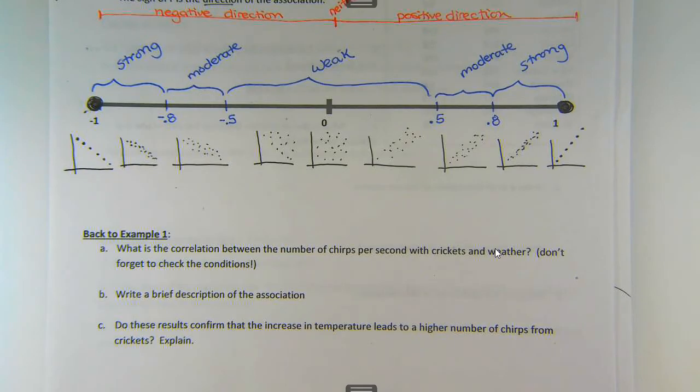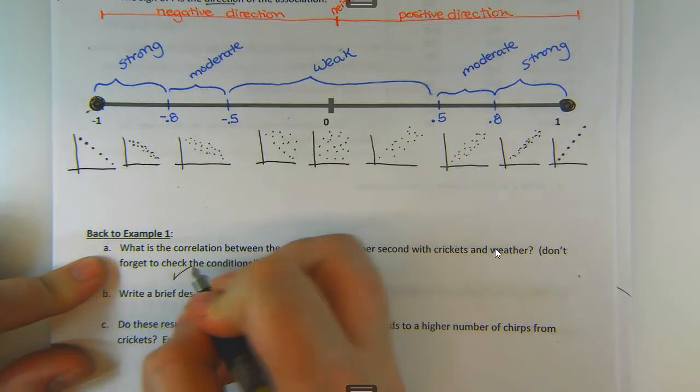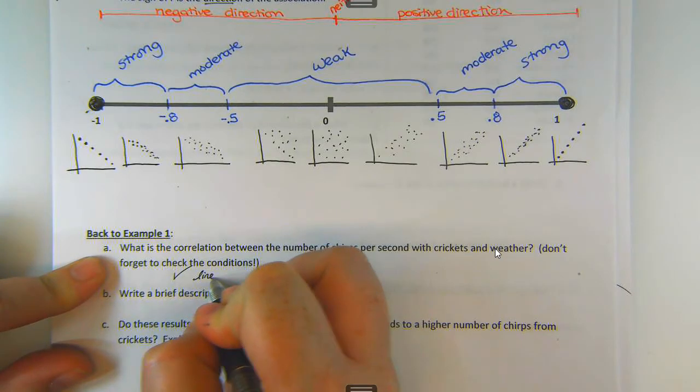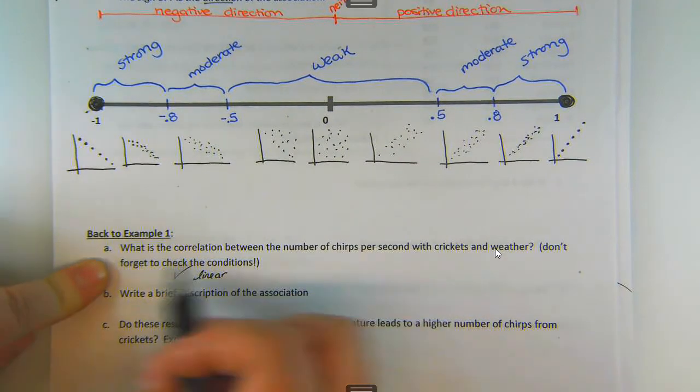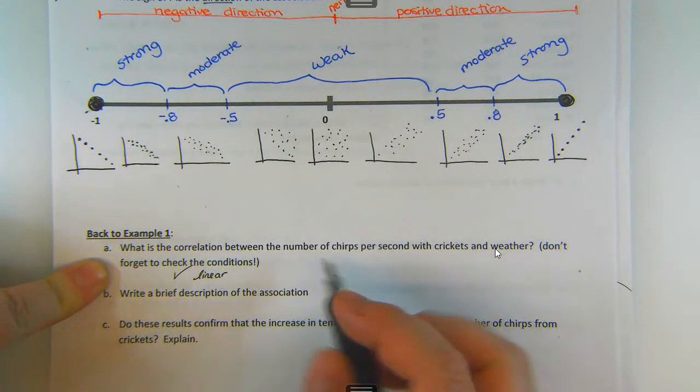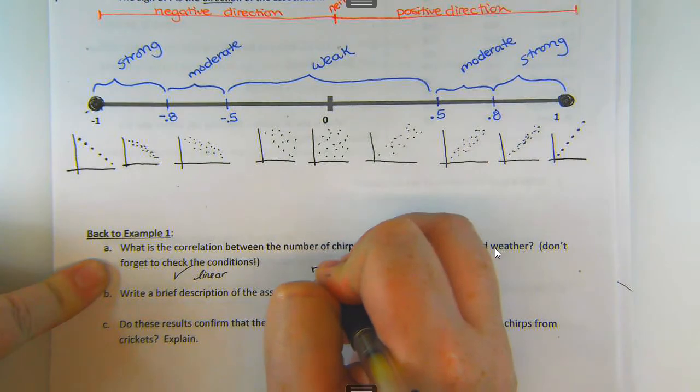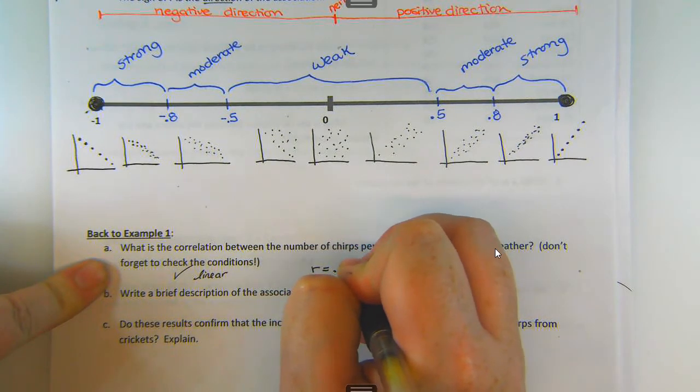So that helps us with our example here. So checking our conditions, we check those conditions because it looks roughly linear. We'll talk about more conditions in future videos. And then what is the correlation? R equals 0.8135.